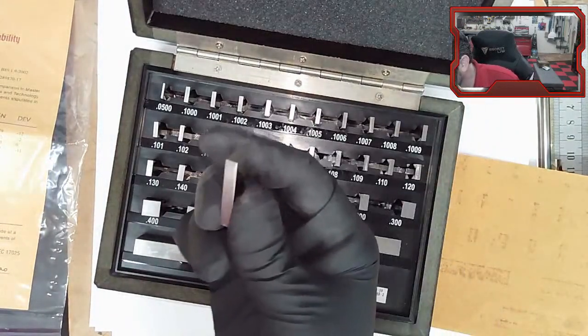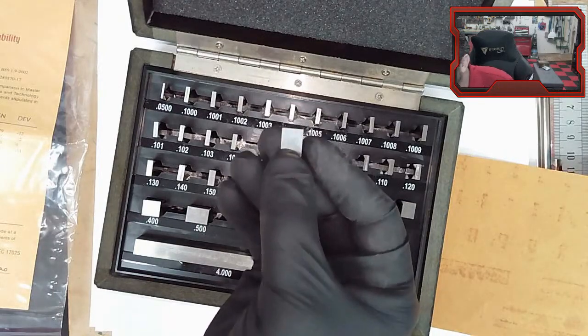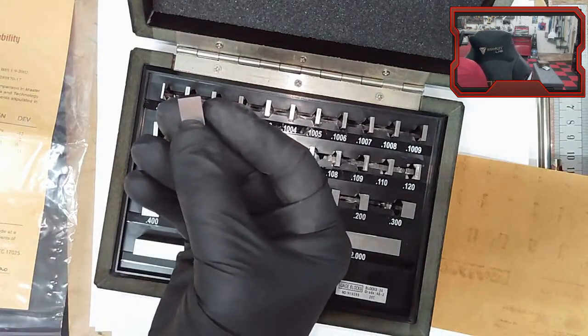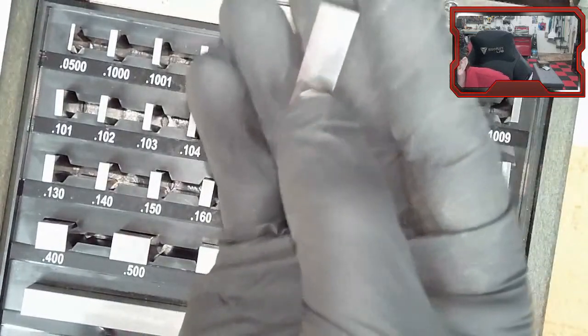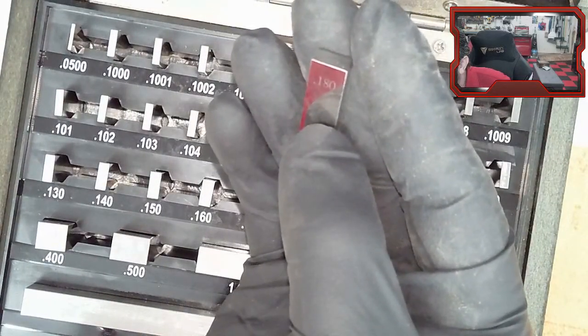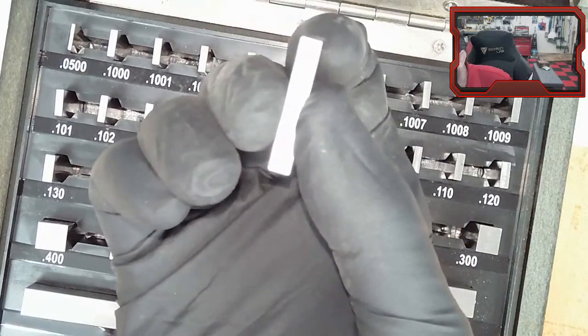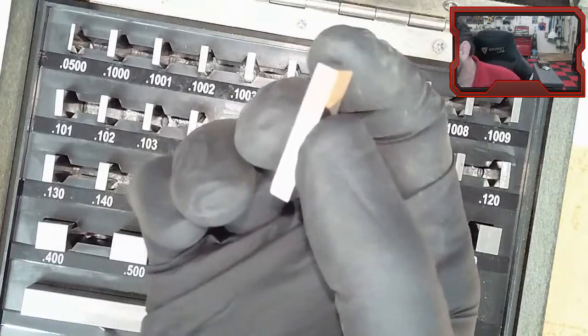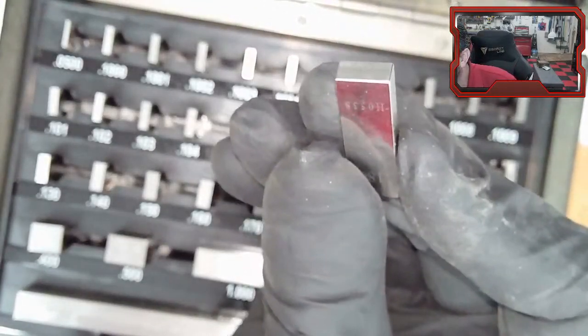But this block, for instance, is 0.1. I don't know if y'all will be able to see the tiny details on here, but it's etched into this front surface. There it is, 0.18. That means across these two flats is 0.18. These are inch series, so this is 0.18 inches. But it also has its own serial number.